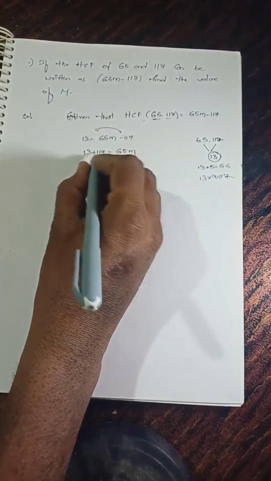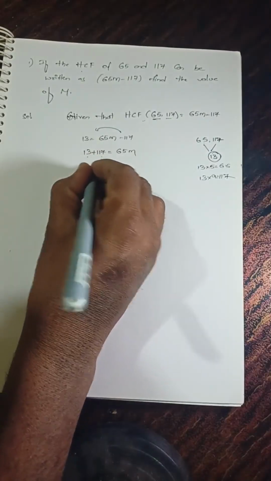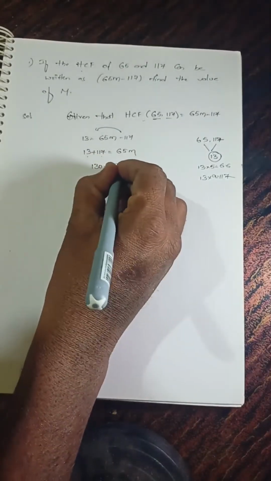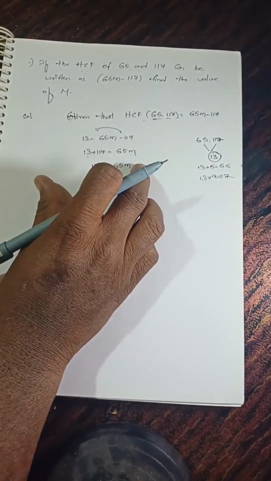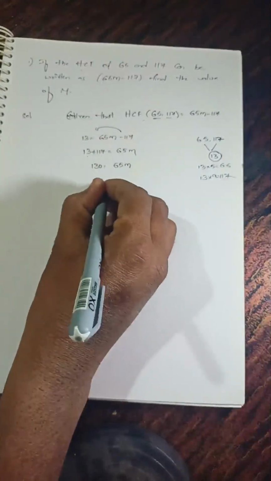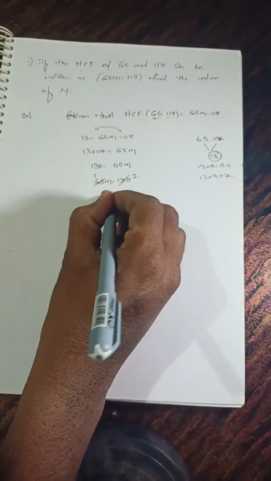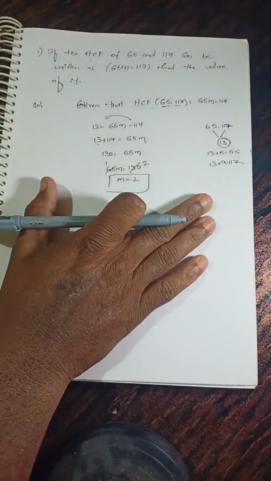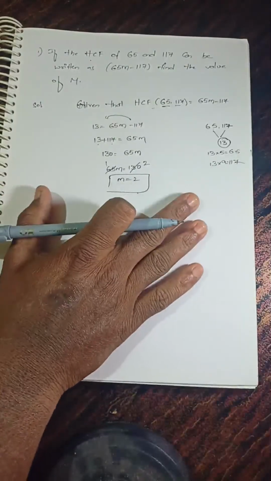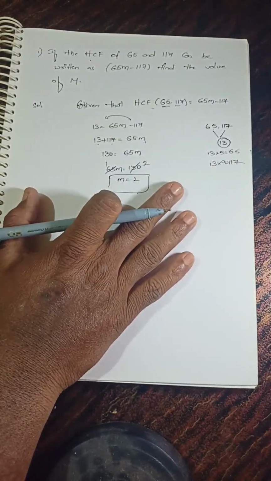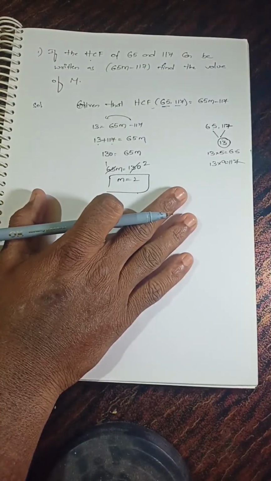So 13 plus 117 is 130, which equals 65m. If you want to write in proper order, 65m equals 130. So 65 two times, you are going to get 130, so m equals 2. So you're going to come across this kind of question. For each chapter I'll bring 5 to 6 problems compulsory, which are very important.